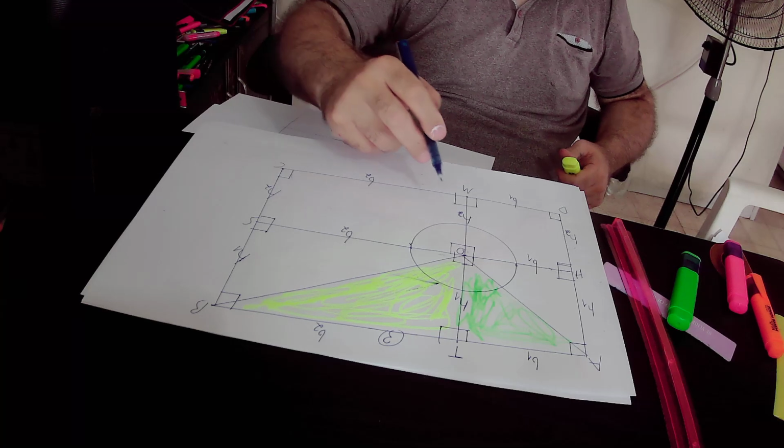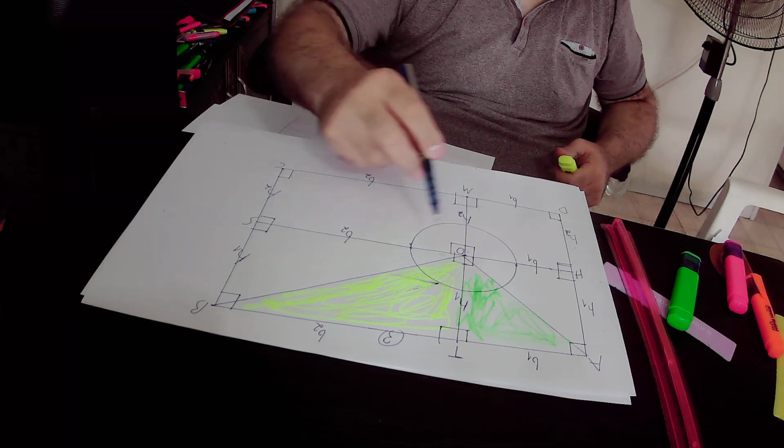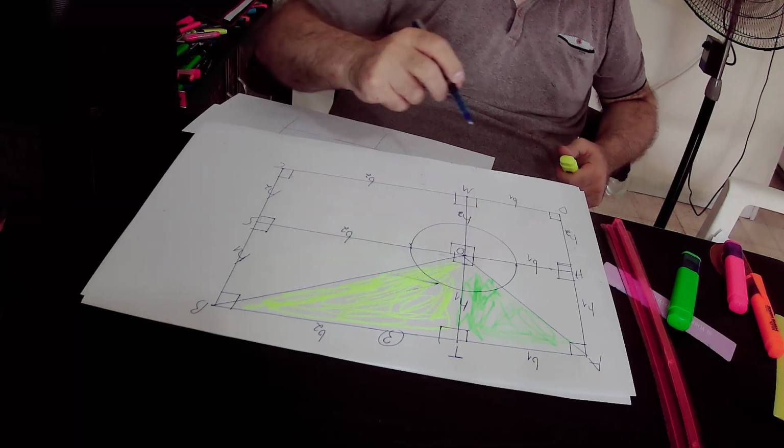Repeat again, in the yellow right triangle, BO square equals B2 square plus H1 square.